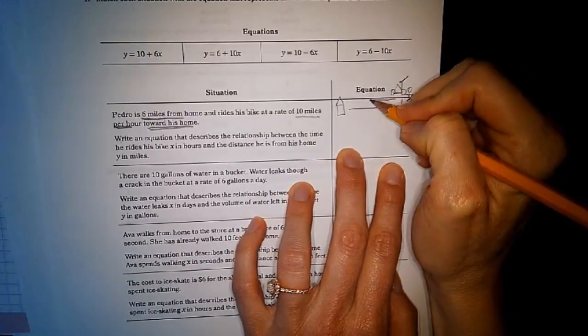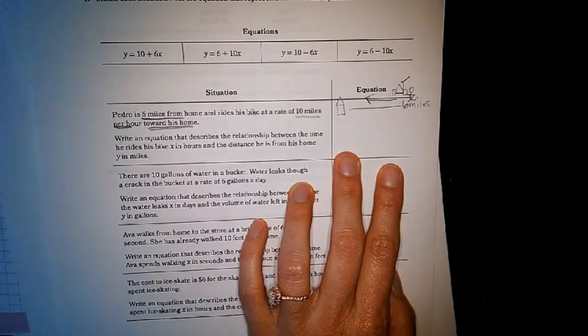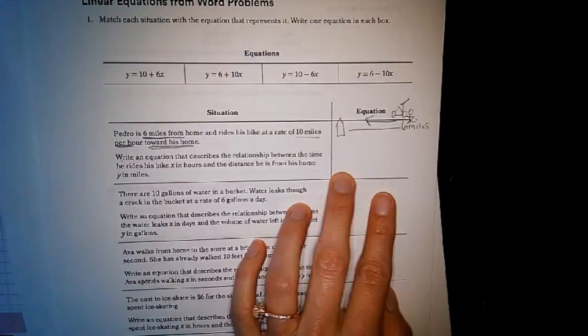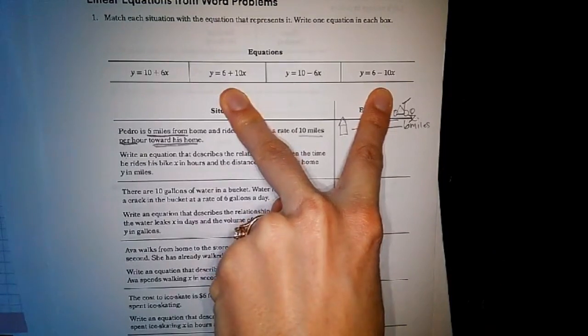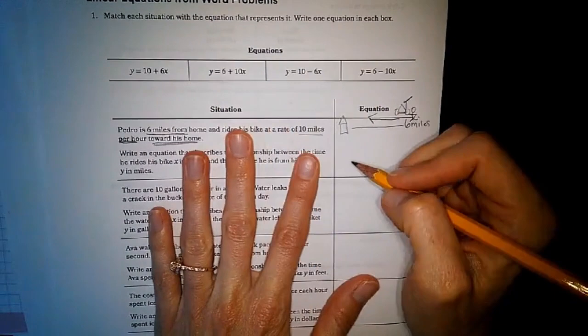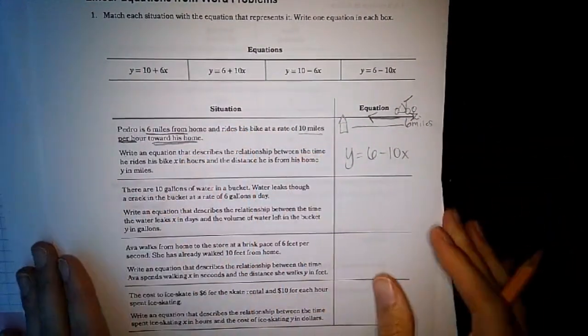So we're going back at what? 10 miles per hour. So now at this moment, is it going to be 6 plus 10x or 6 minus 10x? Who agrees 6 minus 10x? Good job.